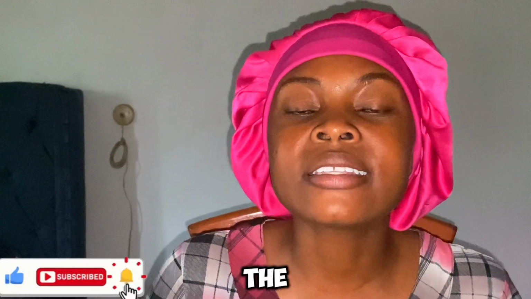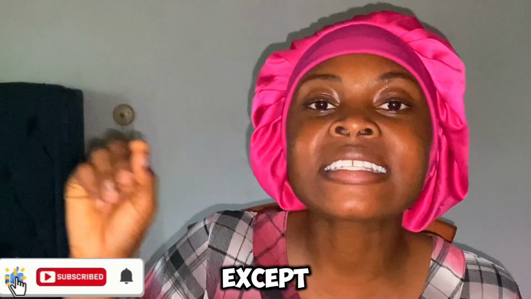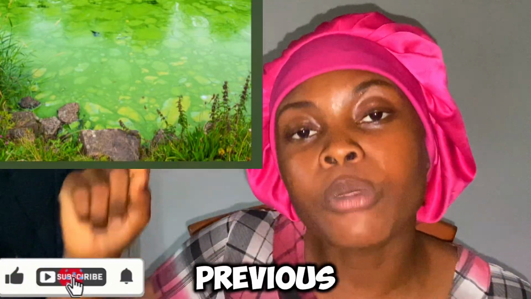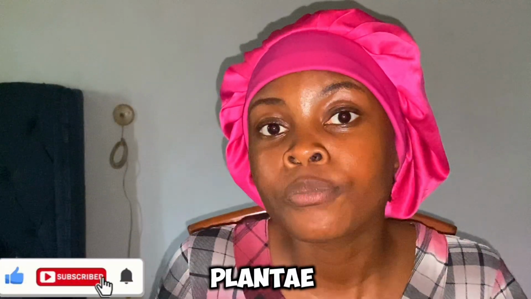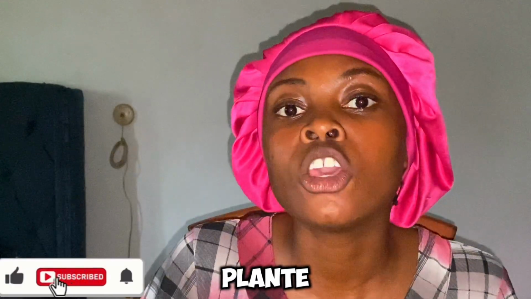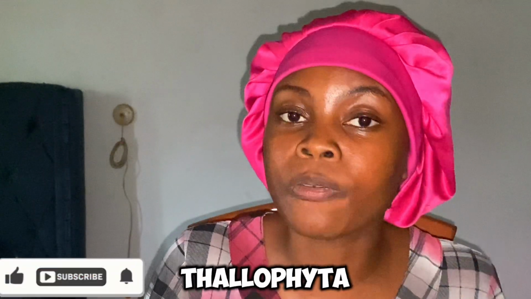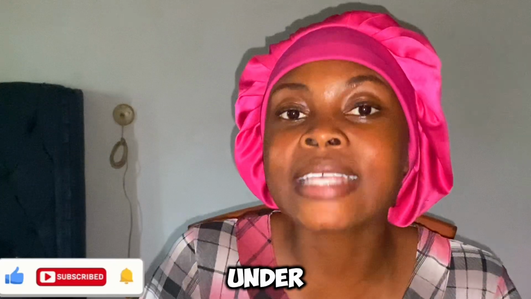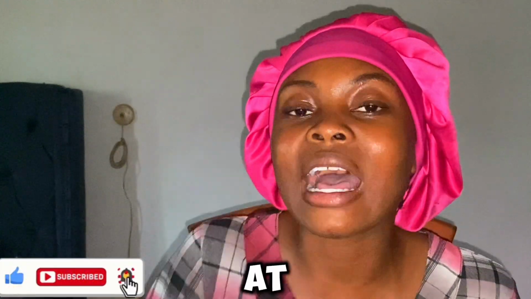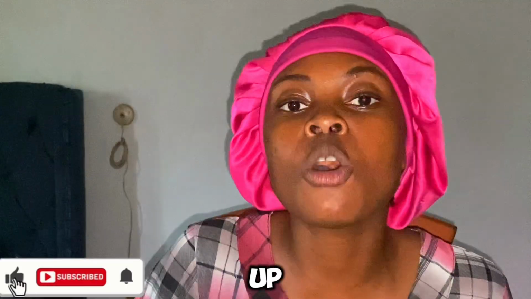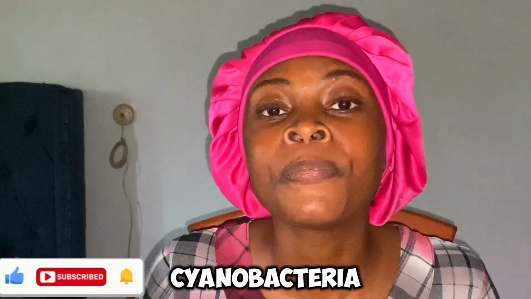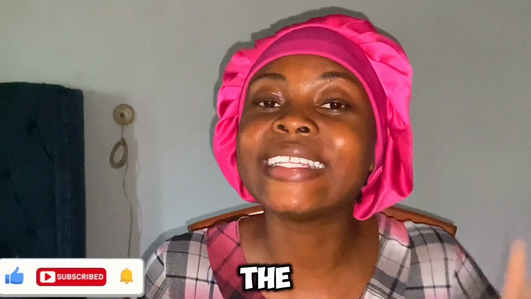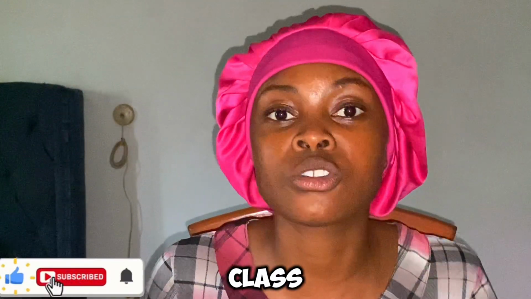The thallophytes are made up of algae, except the blue-green algae. In my previous class I talked about the blue-green algae being under the kingdom Monera, but we're looking at the kingdom Plantae. Under the kingdom Plantae you see the non-vascular plants, which are Thallophyta and Bryophyta. Thallophyta is made up of algae except the blue-green algae, which is also called the cyanobacteria, and this falls under the kingdom Monera. I said it in my last class, you guys can go and watch it.